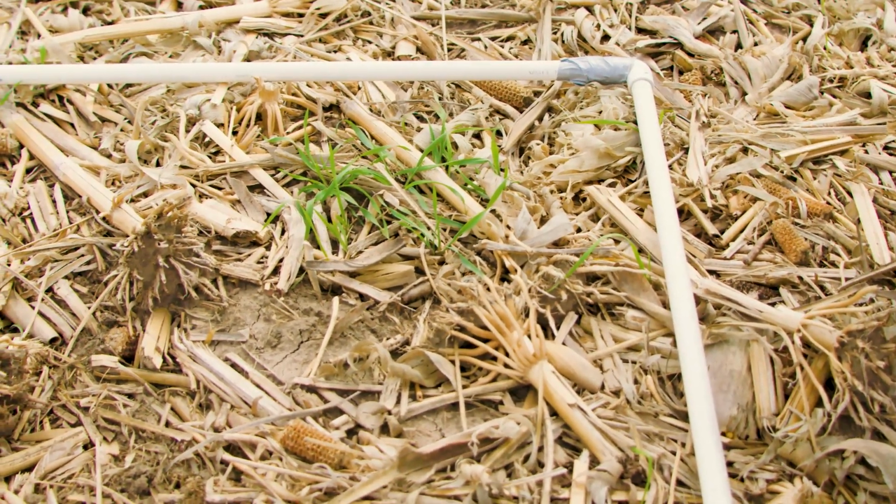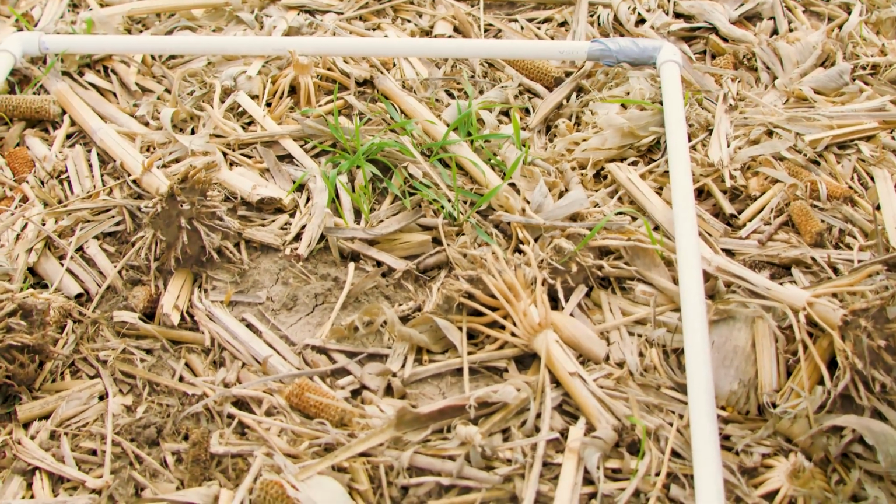A lot of folks will use that type of tillage to actually incorporate cover crops. They're here, you can see them. Give it another week or two in this field, I bet would be bright green.